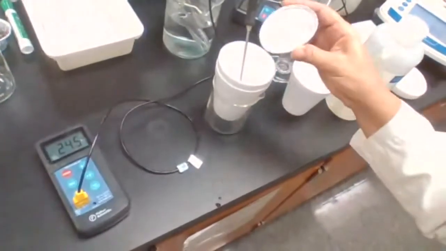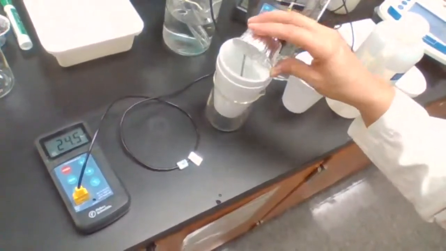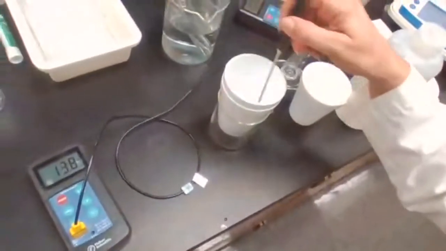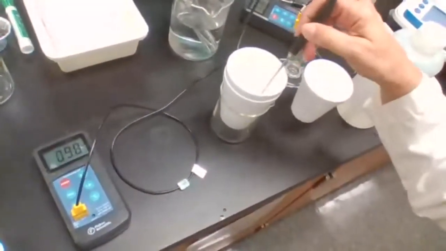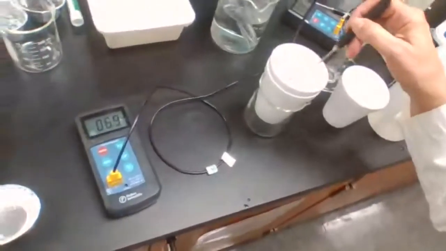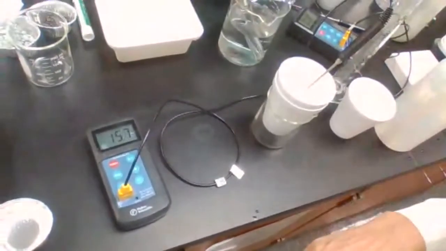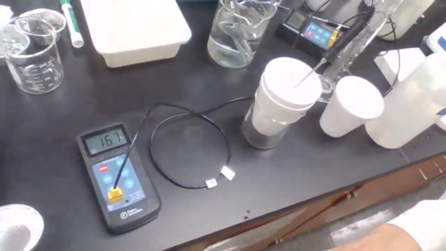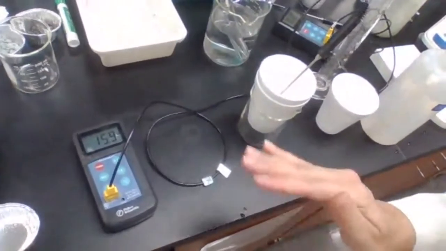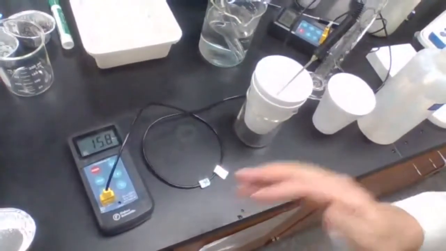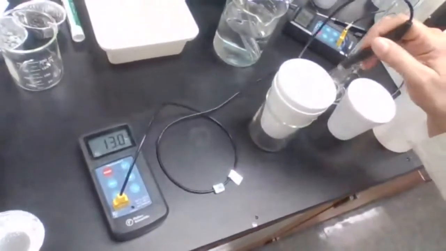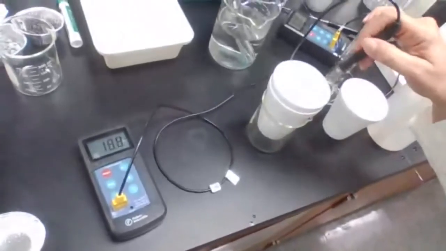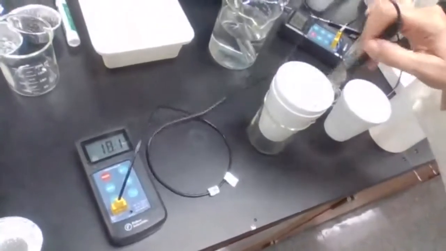Now, I'm going to add the 8 grams of ammonium nitrate, and I want you to monitor that temperature. What is happening here? Is the temperature increasing or decreasing? Can you see? The temperature is decreasing. And we are going to wait until it shows a stable temperature. Basically, we want to record the lowest temperature that was produced after being stable.